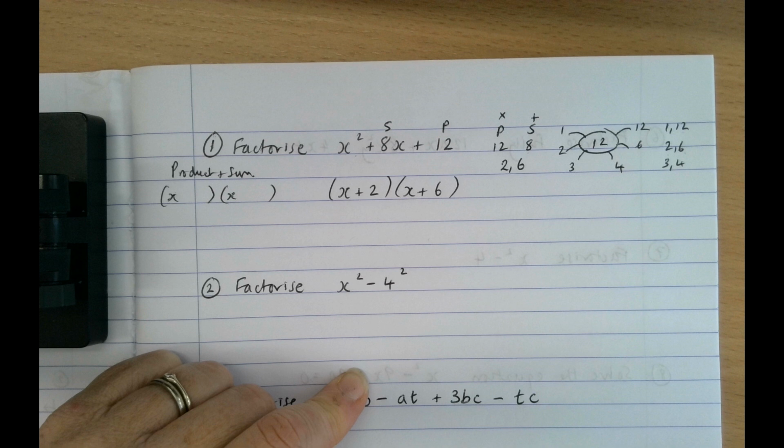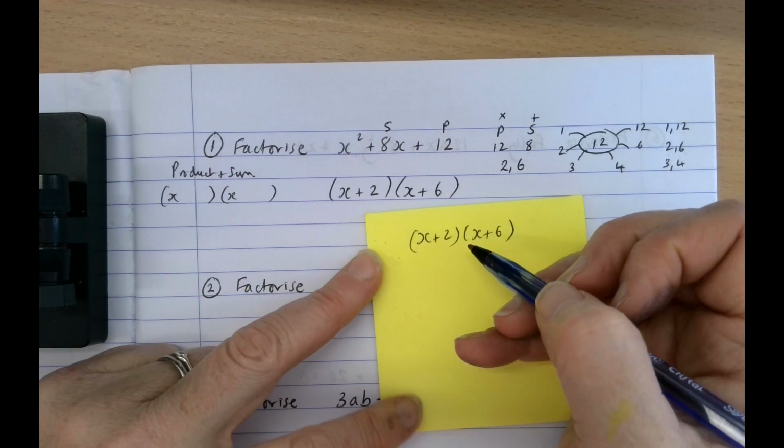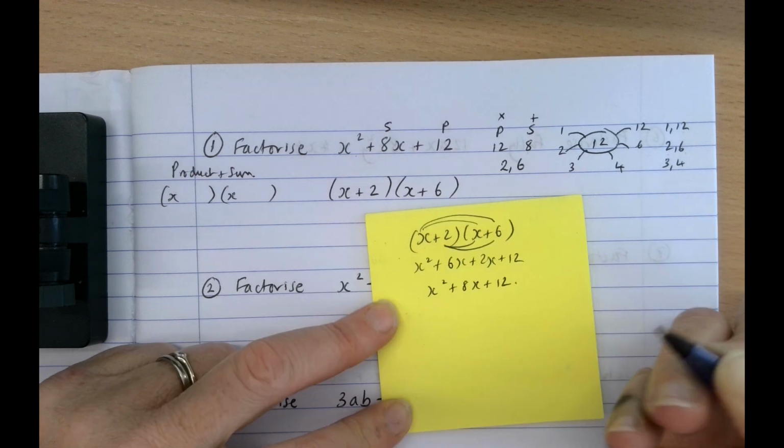Now, let's explain to ourselves what that means. That means that x plus 2 and x plus 6 are the two brackets that multiply together to give this. When I multiply this out, this is x squared plus 6x plus 2x plus 12.